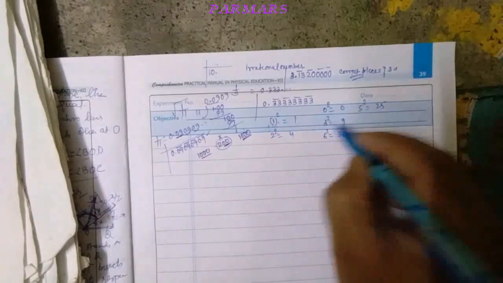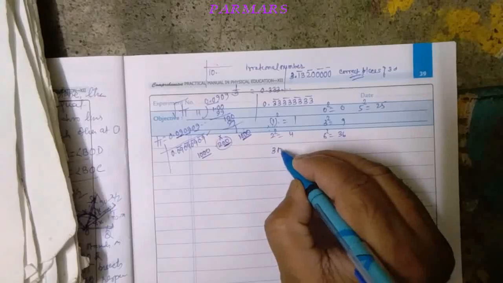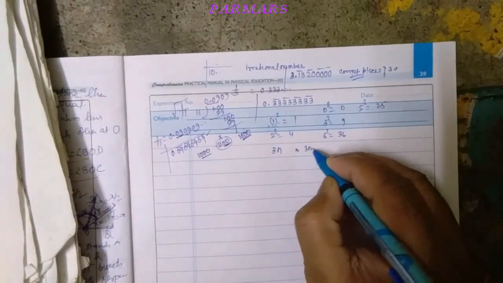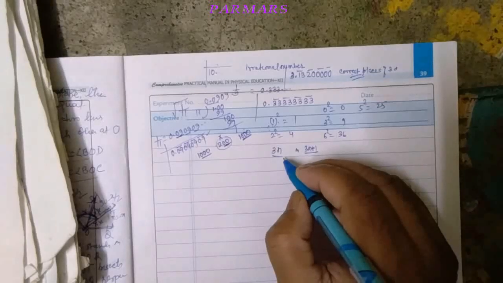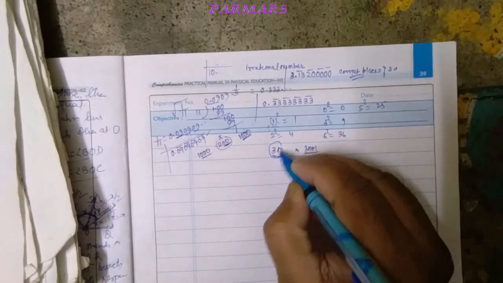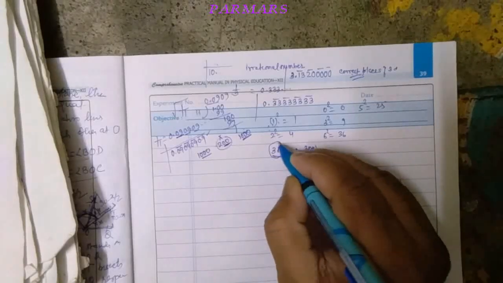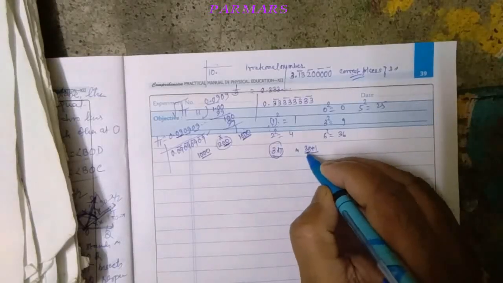The square of any number can be expressed either in the form of 3n or 3n plus 1. This thing you will learn in class 10. Here it is written either it is a multiple of 3, 3 into something is said to be a multiple of 3, or it is 1 more than the multiple of 3.